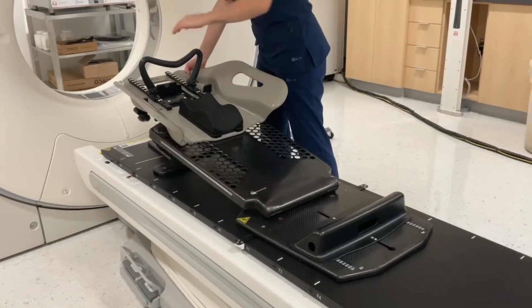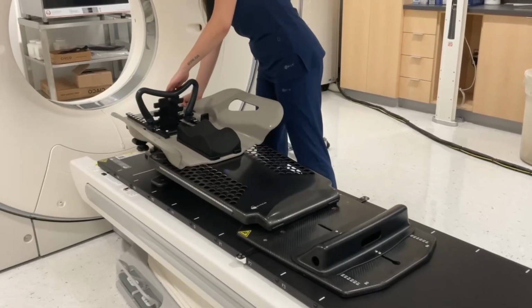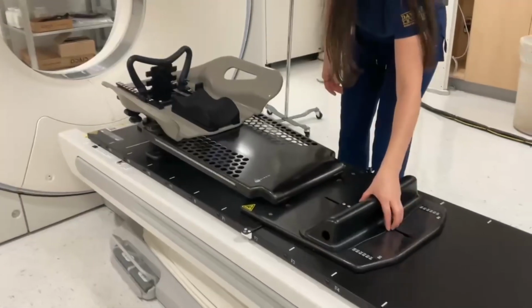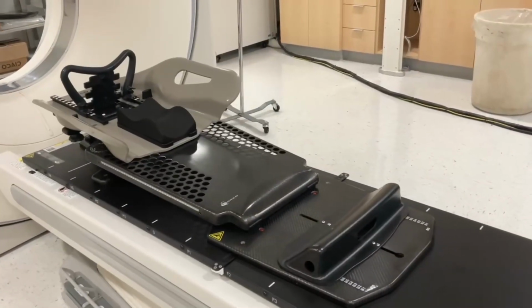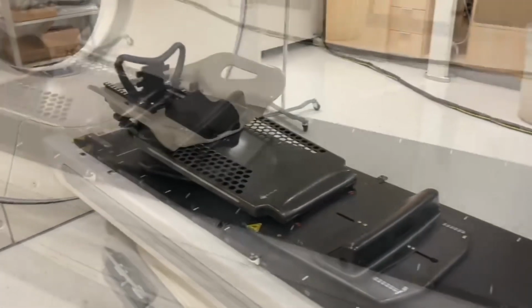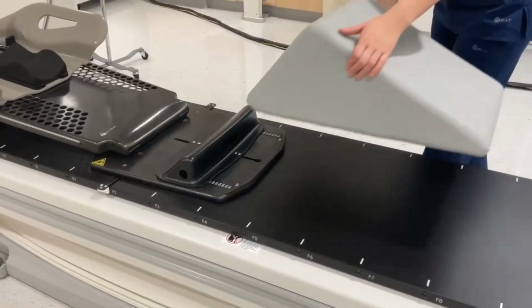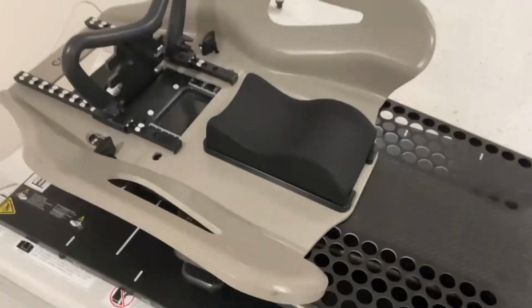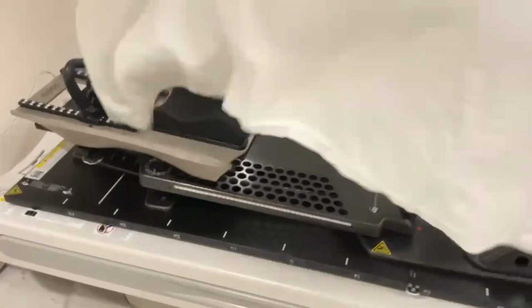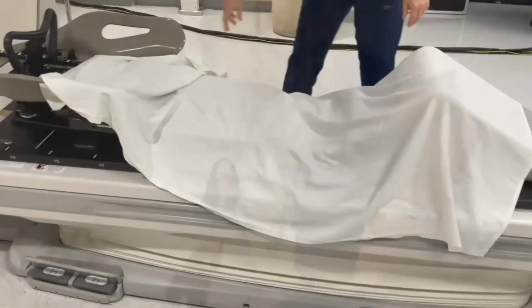Before we bring the patient into the room, we set up the table with immobilization devices. The breastboard makes the position easy to reproduce in order to deliver accurate treatments. Any adjustments can be made with the bump stopper and the elevation of the board. The knee sponge alleviates back strain, and the headrest ensures comfort to the patient's head. We cover it all up with a sheet.